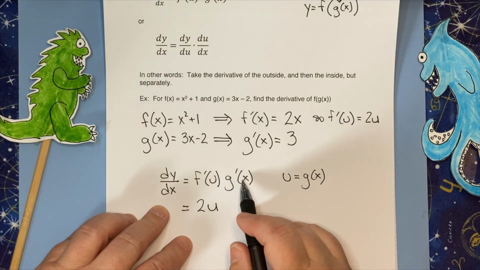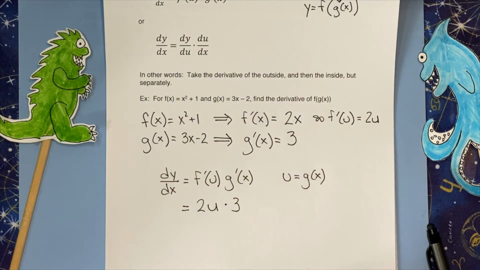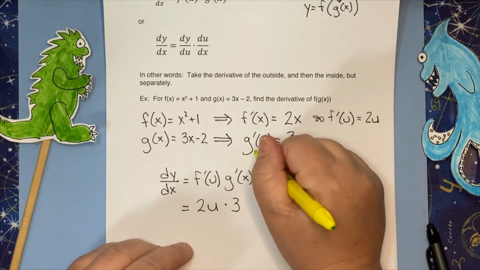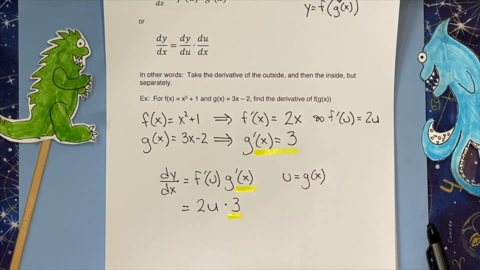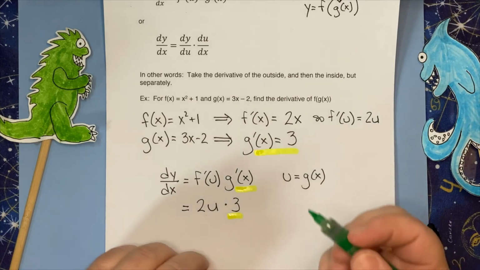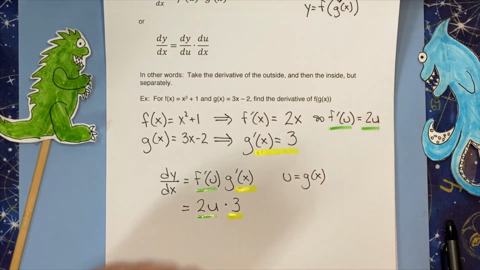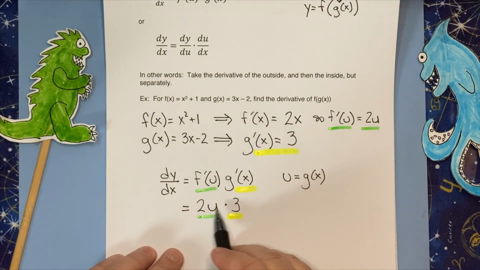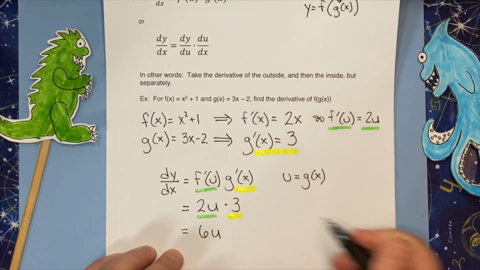What's g prime of x? That's 3. And in fact, since this page is looking very black and white, let me do some underlining. There's our g prime of x, and here is our f prime of u right there. And then 2u times 3, that's just 6u, right?